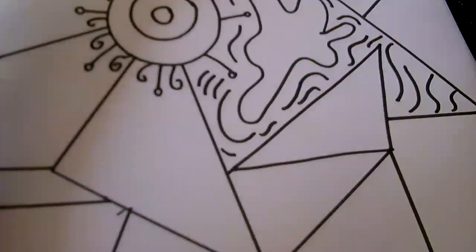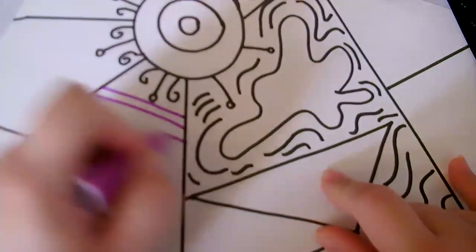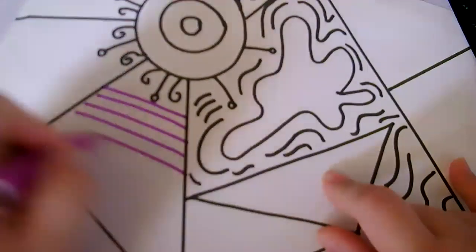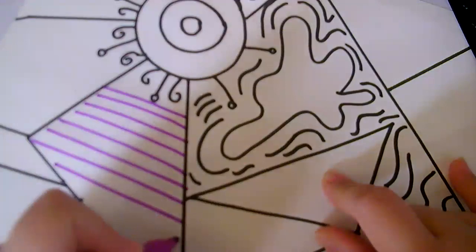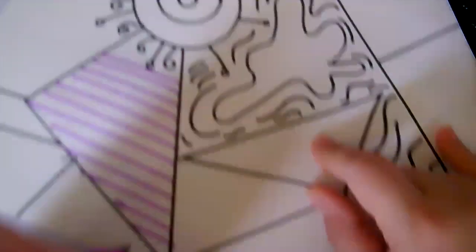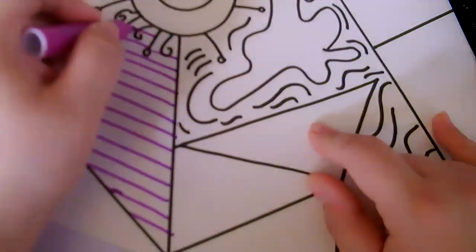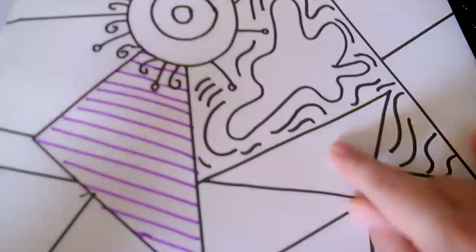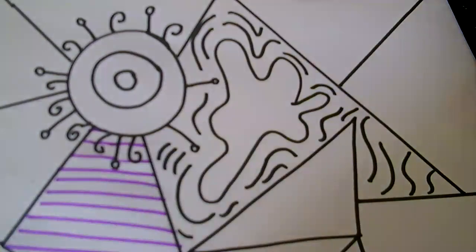All right, so then I'm going to choose any section. I'm going to start with this one right here. And I'm just going to make lines in this section, and you don't have to use lines. You can use zigzag lines, straight lines, whatever you like. I'm going to do the whole section. And then I am going to change colors.